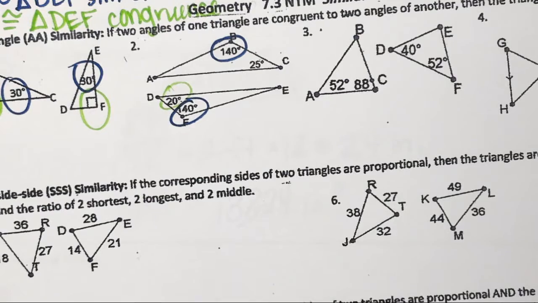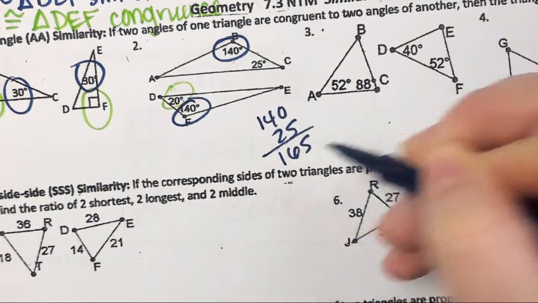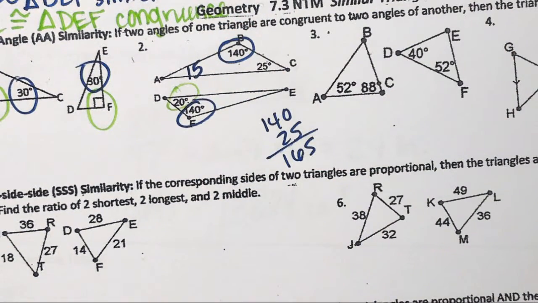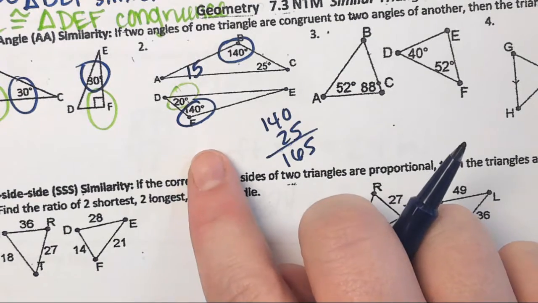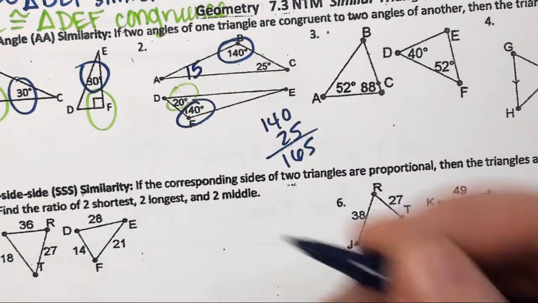So let's solve for it. 140 and 25 is 165. So that means there's a 15 there. Well, I'm not going to have AA. 20 doesn't go with 15 and 20 doesn't go with 25. So these are not similar.